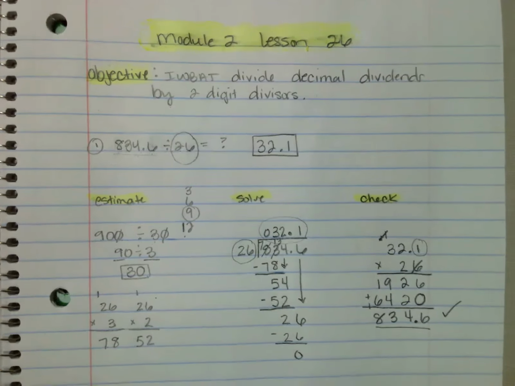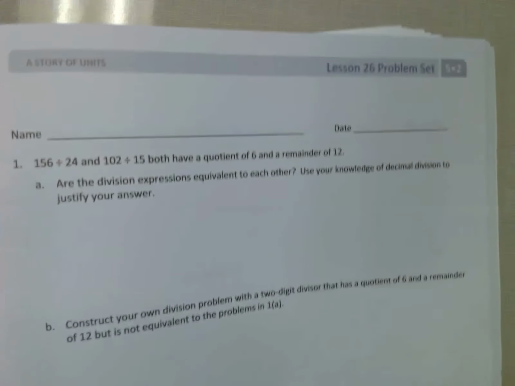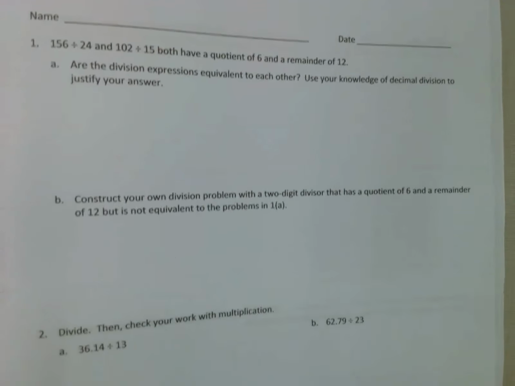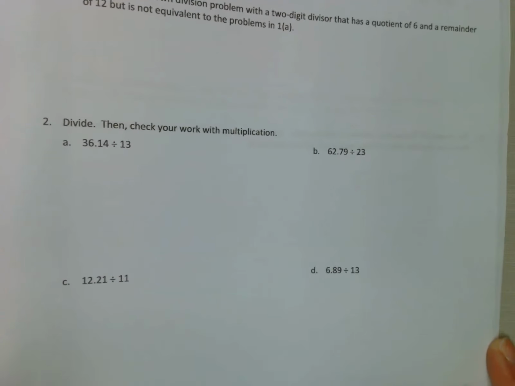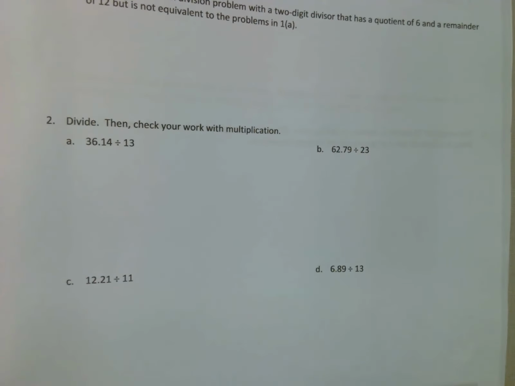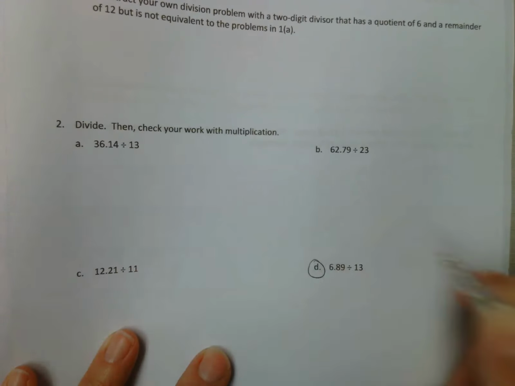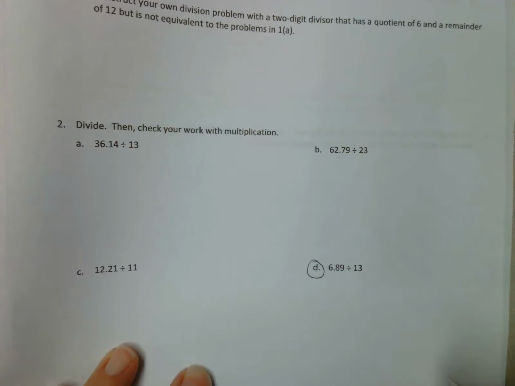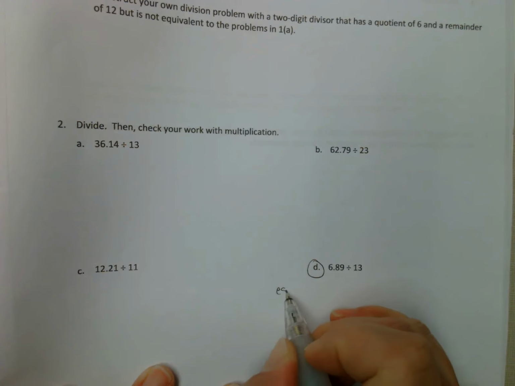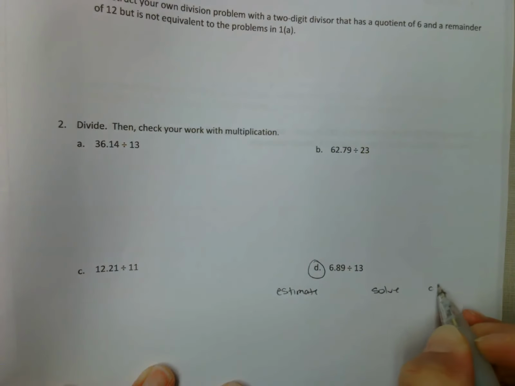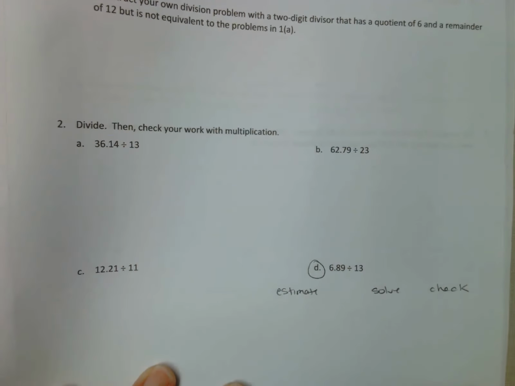Okay, now I'm going to go ahead and do a problem set question with you. For today's problem set, I'm doing lesson 26 of our module 2, and I'm going to go down to question number 2. I'm going to complete D with you. So I'm going to do my estimate, solve, and check right here, okay?